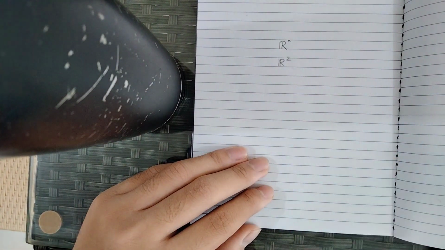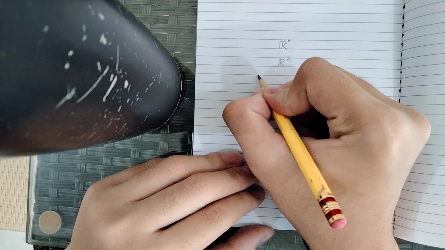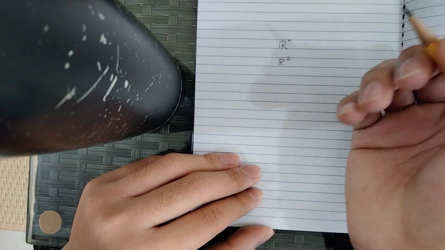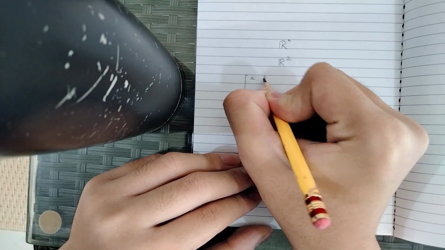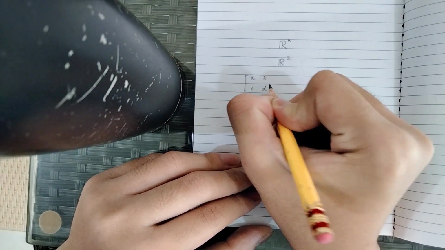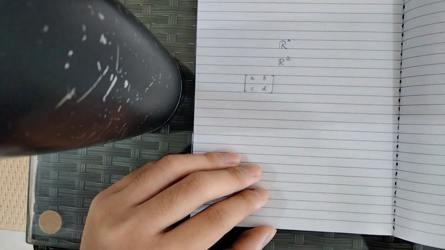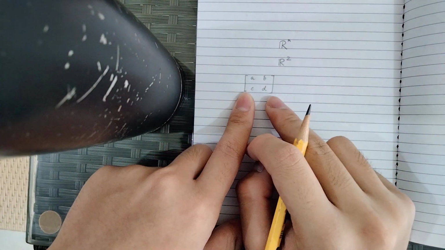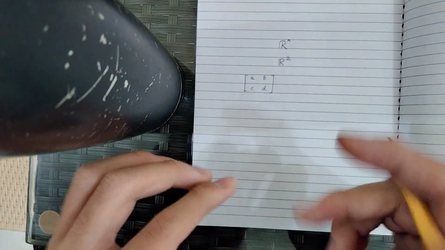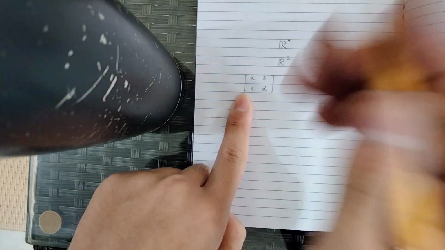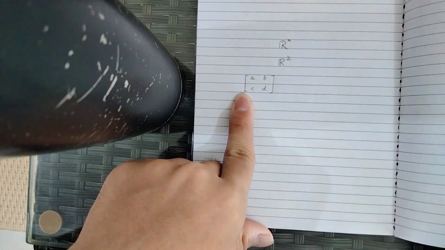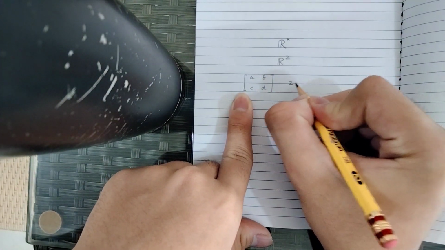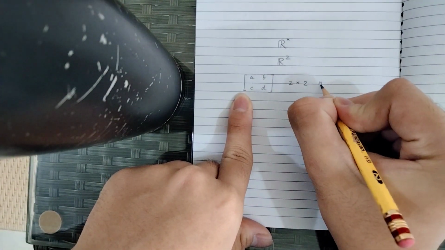So what are matrices? Matrices is the plural of a matrix, and a matrix is a rectangular array of numbers. This is a 2 by 2 matrix. An n by n matrix is a square matrix, wherein n is any number.